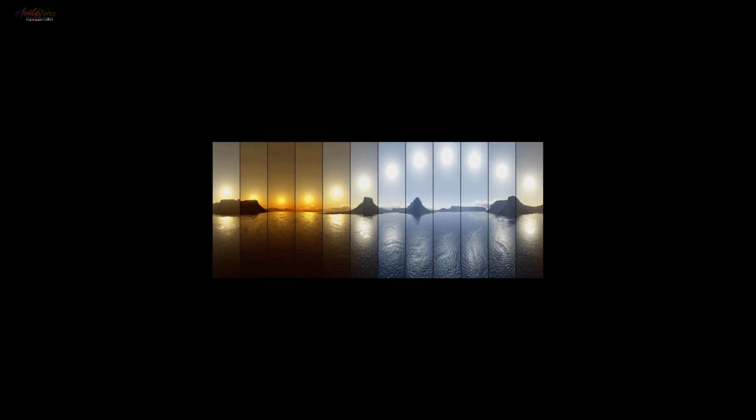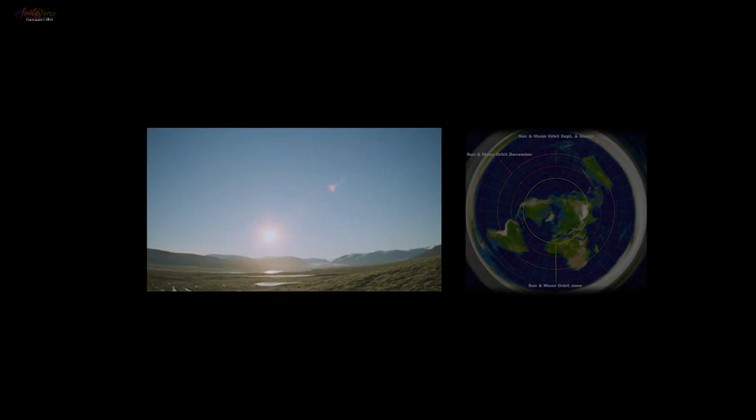This also explains the midnight sun phenomenon in countries close to the North Pole. This midnight sun that never actually sets only happens in the northern hemisphere, inconsistent with the globe model, but makes sense on the flat model with the sun circling in the center.